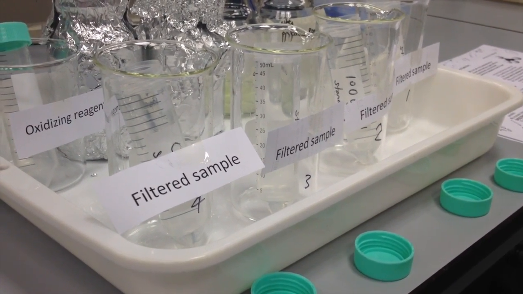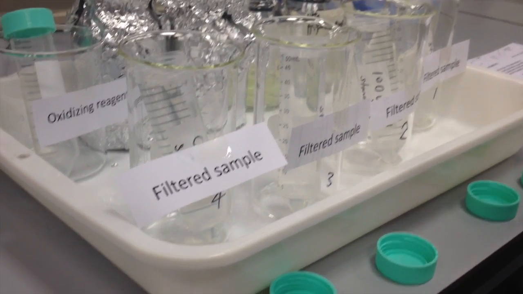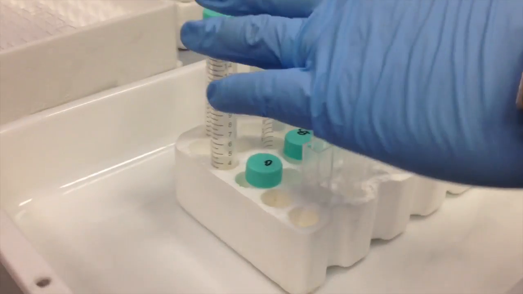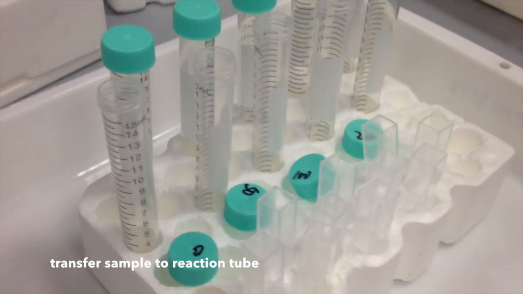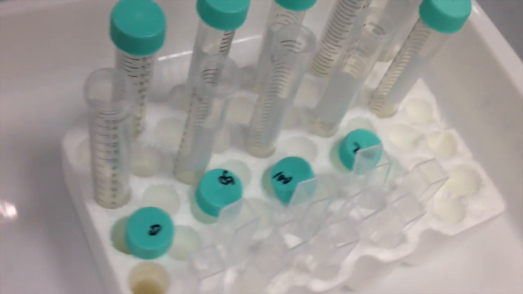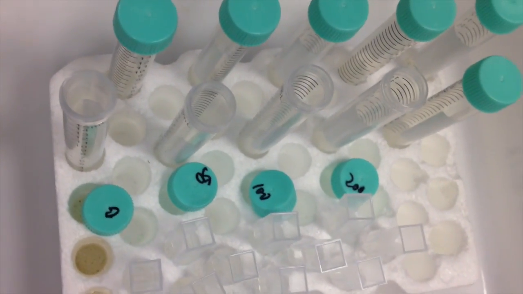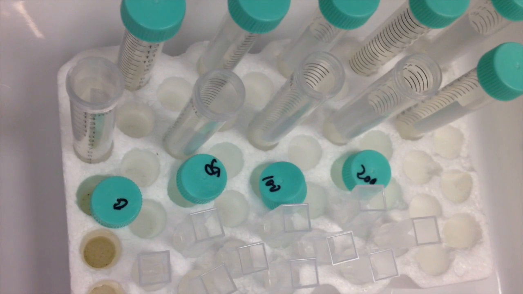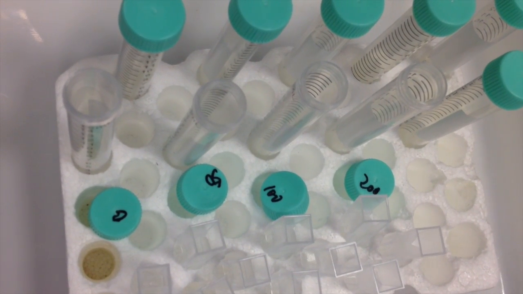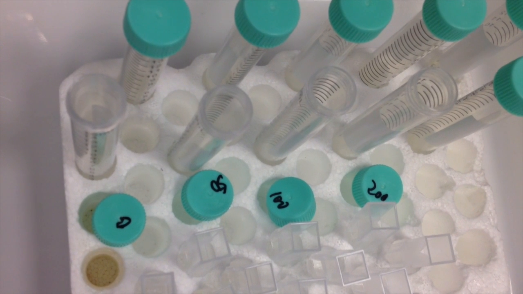The first step is that I need to transfer my standards into my reaction tubes. Over here I have 1, 2, 3, 4 open reaction tubes that are associated with the different concentrations that will be used to make my standard curve. And those concentrations are 0, 50, 100, and 200 micrograms per liter of ammonium.